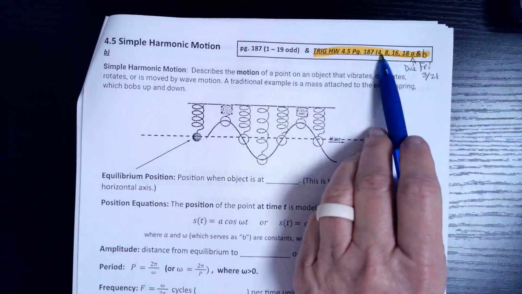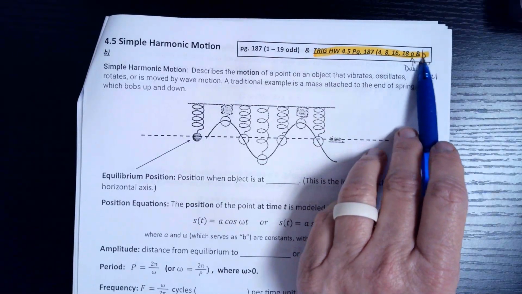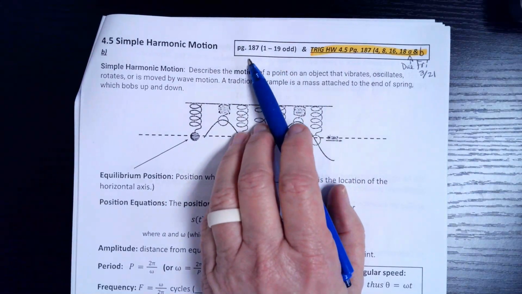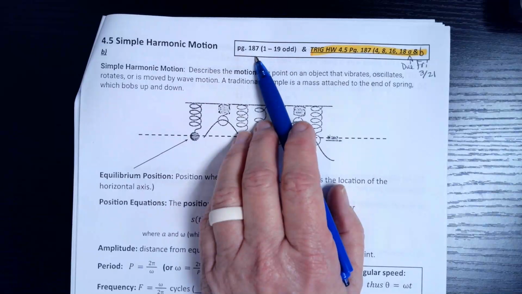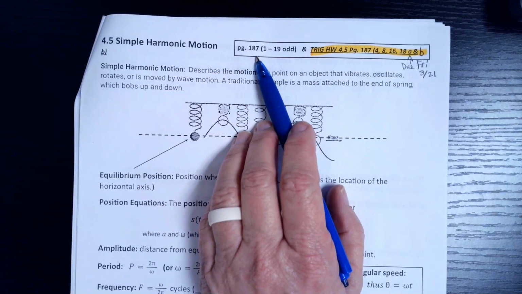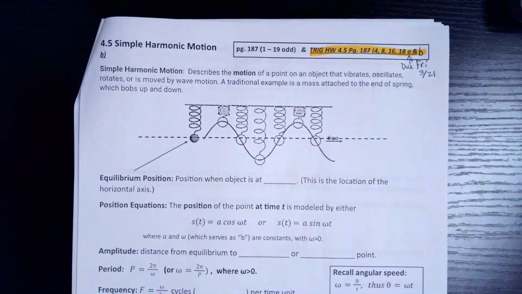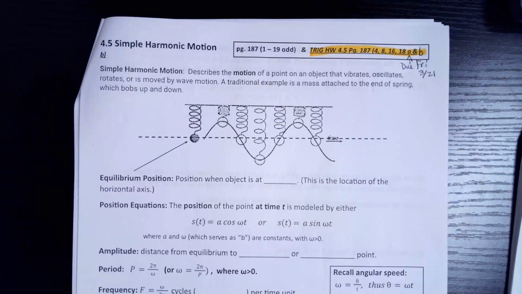Okay, so here's the deal. If you're struggling with one of these even problems, there's probably an odd problem kind of like it that you could do and check your answer in the back of the book to see if you're on the right track. Okay? Now, what we're dealing with is simple harmonic motion.